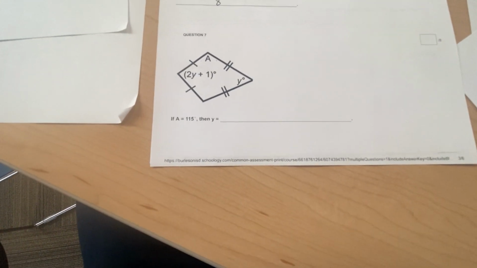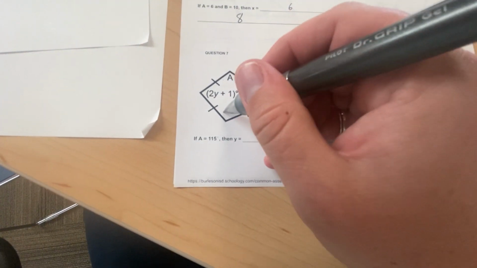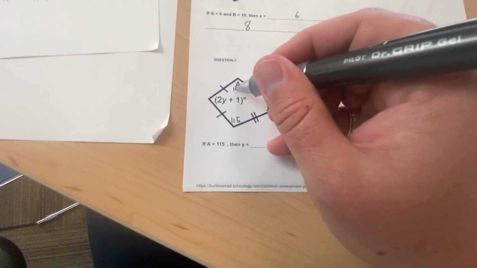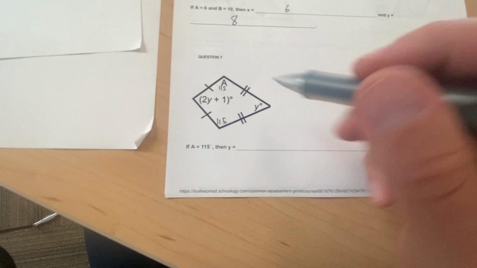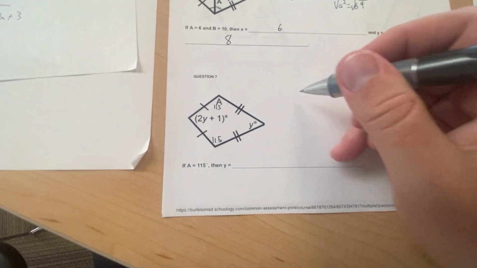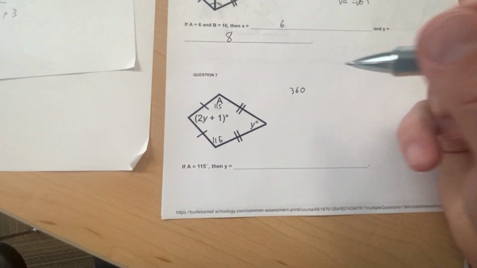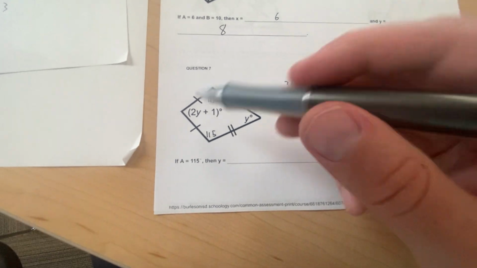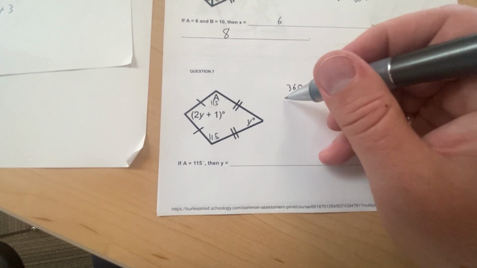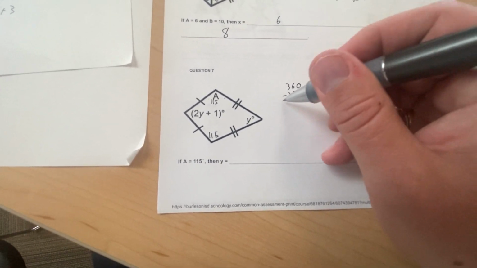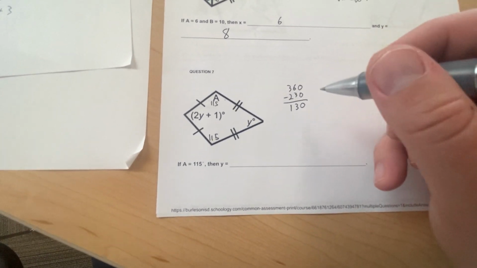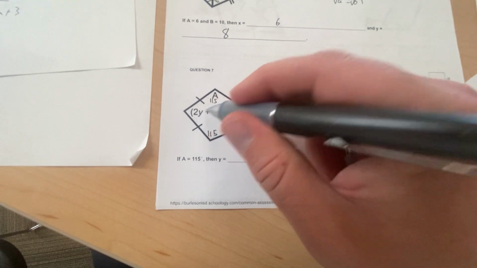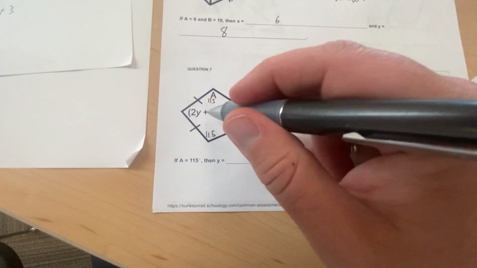On question number 7, if A is 115, that means this one down here is also 115. So I have two angles. If I have a quadrilateral, that's 4 sides, they're all going to add up to 360. So I'm going to take my 360 and subtract what I have. This is 115, this is 115, so that's 230 that I get to subtract. So I have 130, and that's going to be equal to what I have between these two angles.